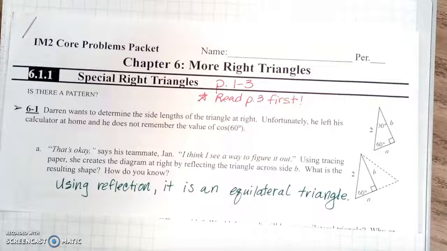Section 6.1.1 is titled Special Right Triangles, and we're going to answer the question, is there a pattern? So question number 1 says, Darren wants to determine the side lengths of the triangle at right. Unfortunately, he left his calculator at home, and he does not remember the value of the cosine of 60.